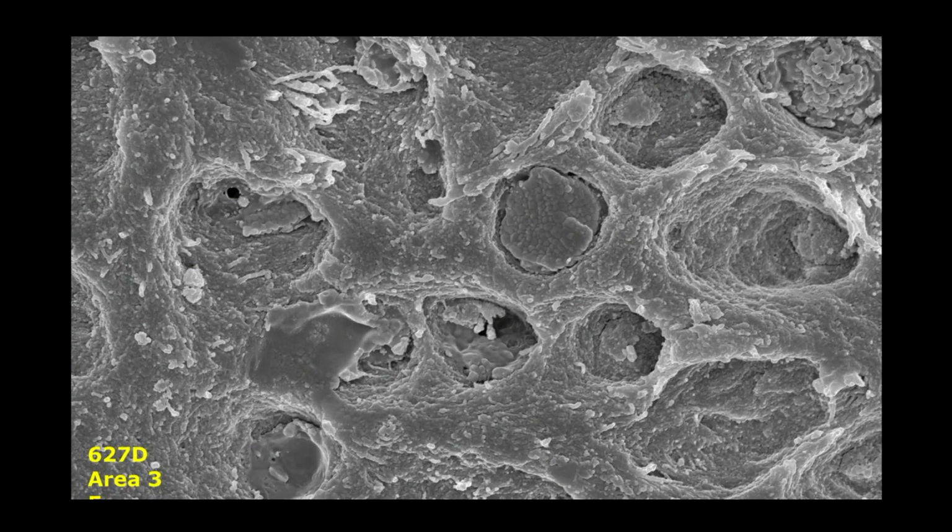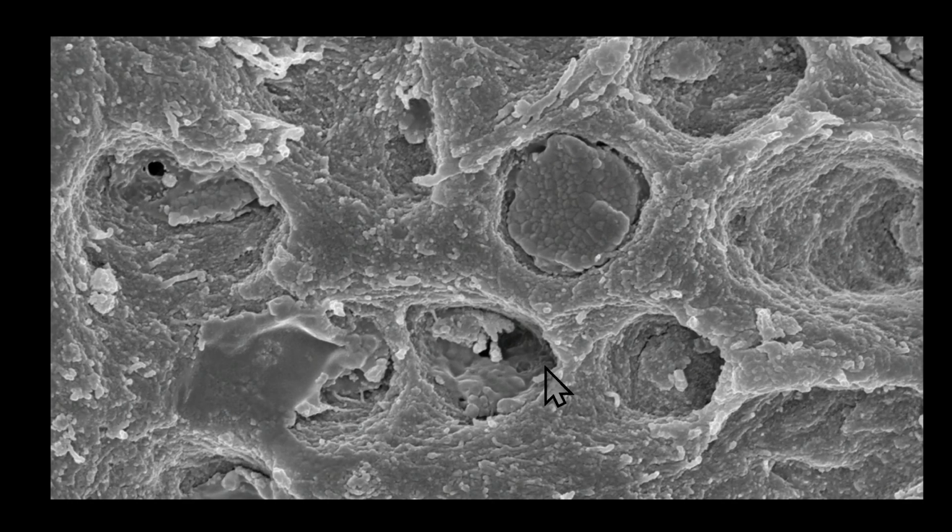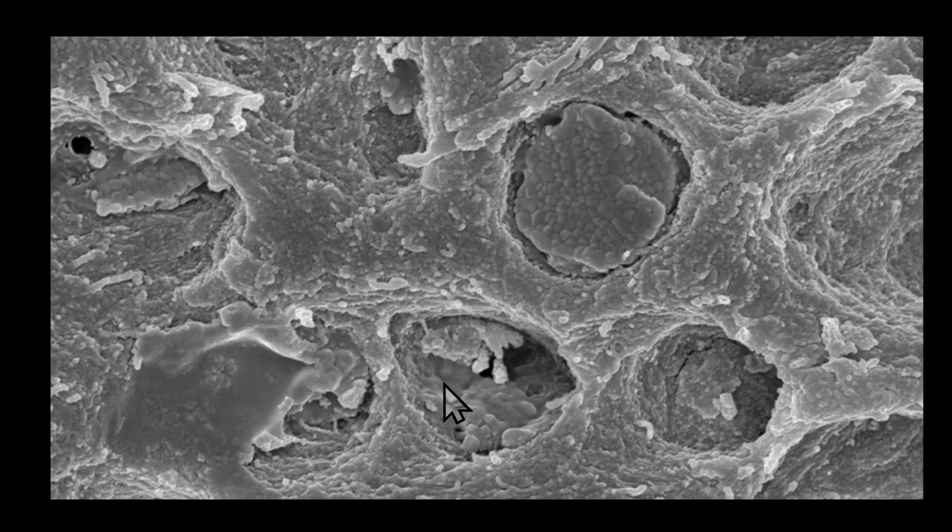And when you look even closer, you can see the mineralization of those contents gives an appearance almost of a biofilm, that melted cheese look. Now, these are not organisms. This is the non-collagenous material of the peritubular dentin, and it can mimic what looks like a biofilm.